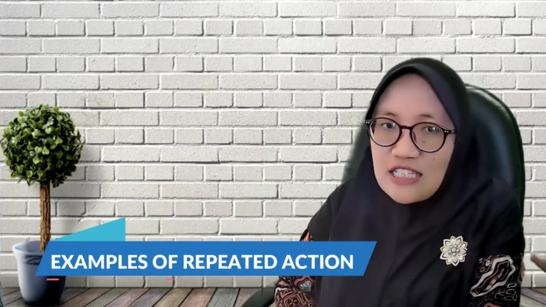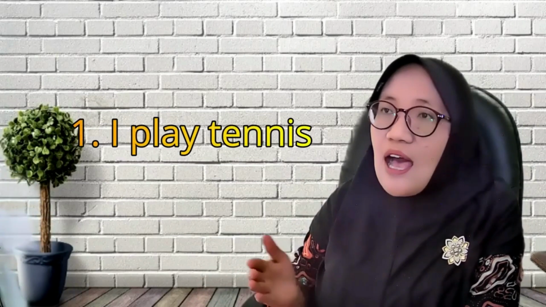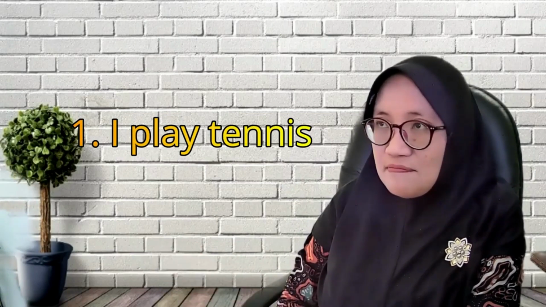I give you examples of repeated action in English sentences. I give you 5 example sentences in simple present for the use of repeated action. Jadi yang pengulangan. Saya kasih contoh 5 kalimat, ya, yang berhubungan dengan kebiasaan, hobi, kegiatan sehari-hari, kegiatan yang sudah terjadwal atau yang sering terjadi. The first example, I play tennis.